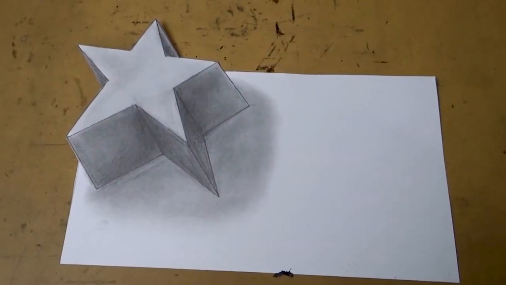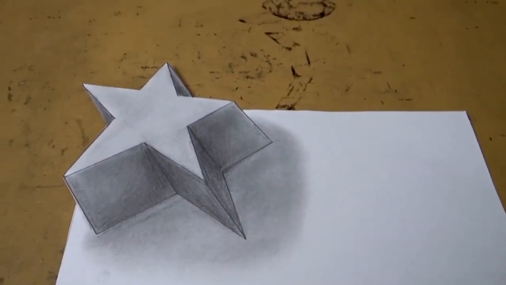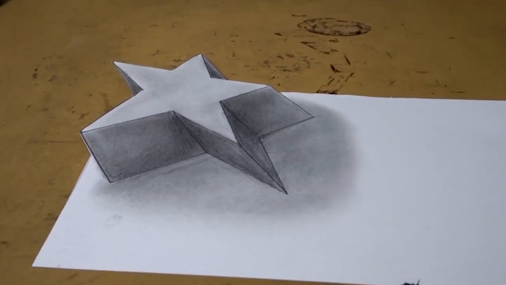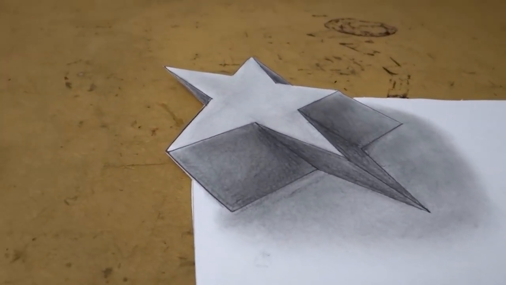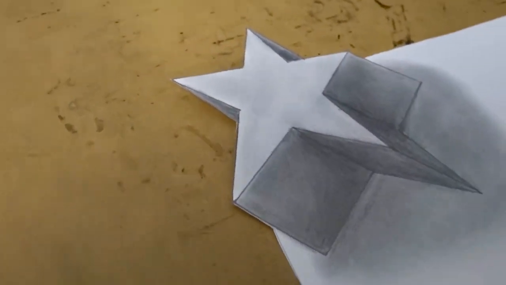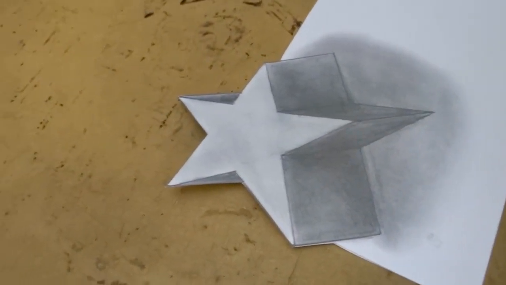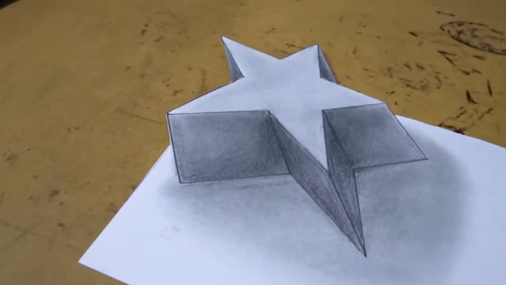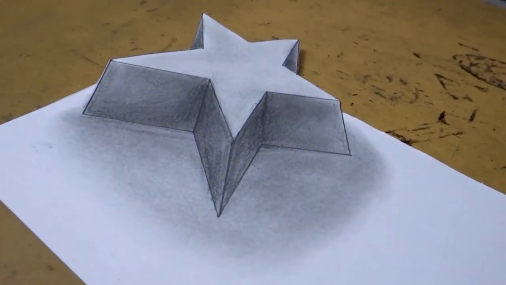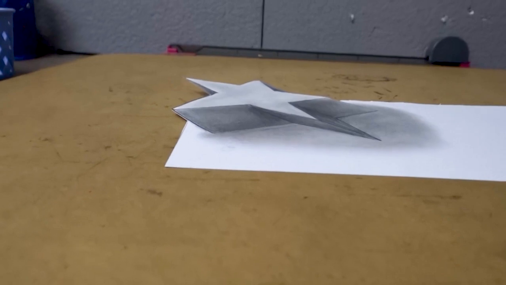And that's it guys, the final result of the drawing. I'm moving the camera and you can see the 3D effect. Very cool guys, a very simple drawing to make.